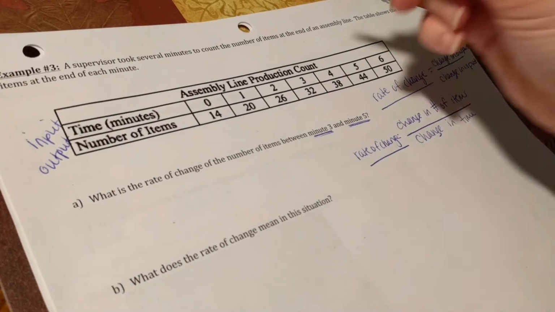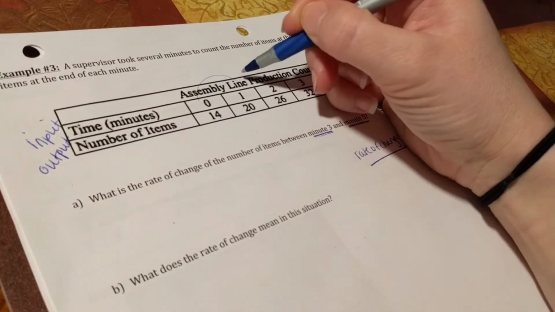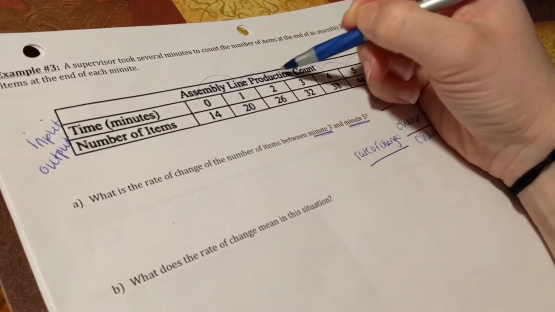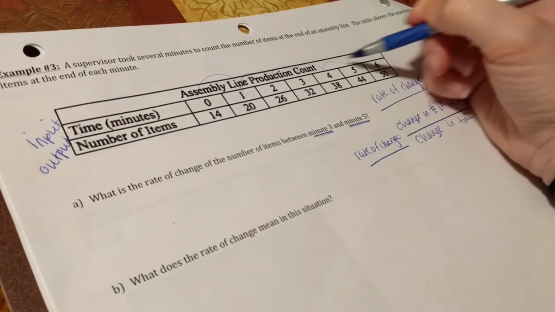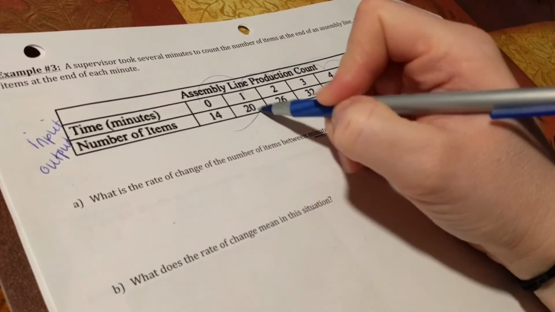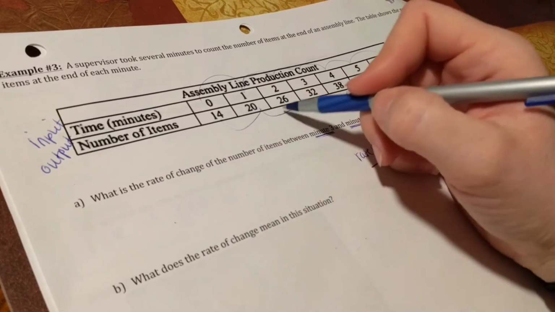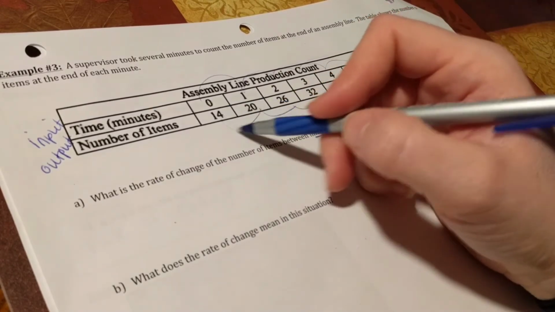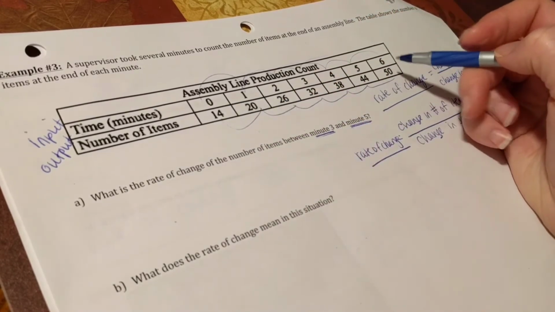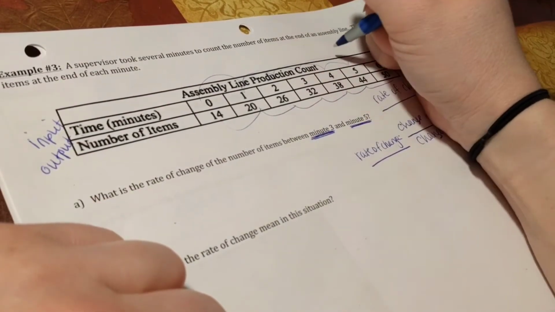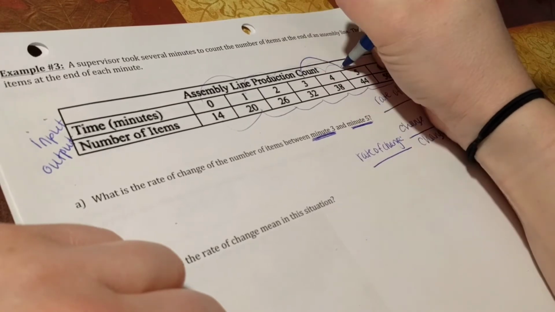All right, so what we have to do, remember what we used to do when we found the rate of change before? We would check the change in input. We'd go up each time in minutes and then up the table with the number of items, like the change in output. This time, since they're only specifically asking between minute 3 and minute 5, we need to find the change between minute 3 and 5.